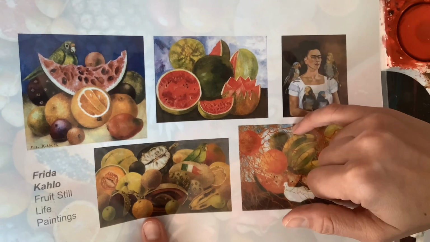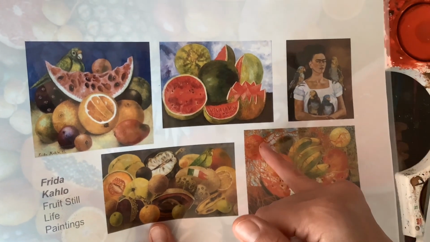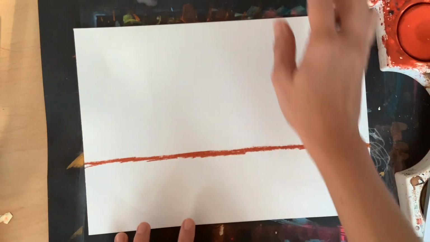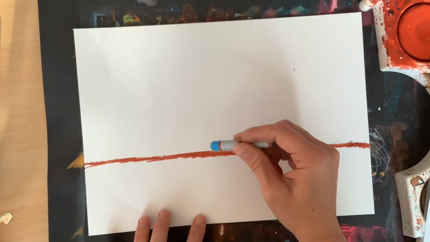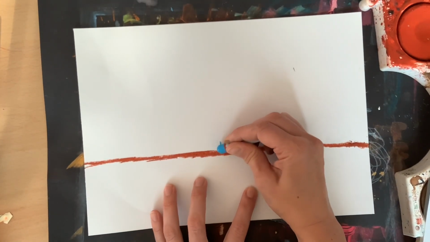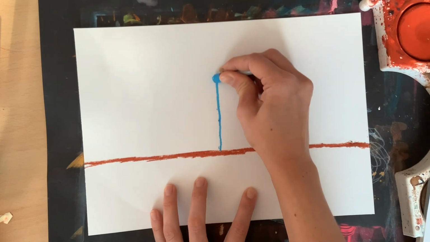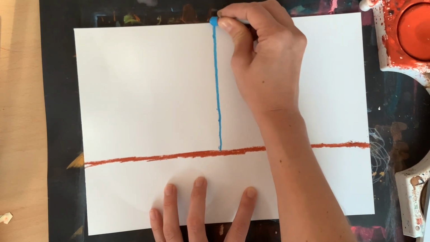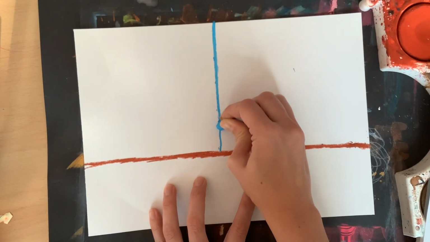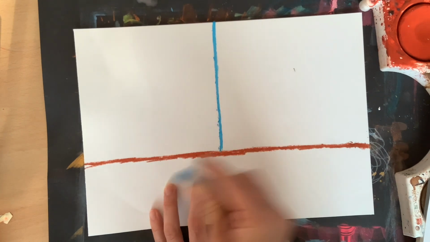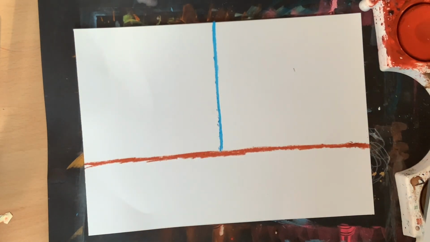Right here is a little line to have the sun and the moon on one side. I'm going to use blue for a blue sky. So if you want to copy Frida or copy me, we're going to draw a line down the middle and then a line across for the table.